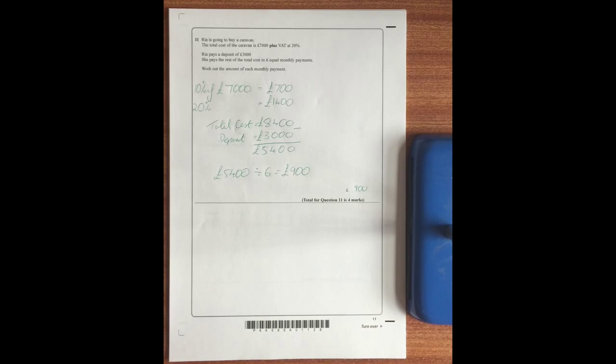Question 11. Ria is going to buy a caravan. The total cost of the caravan is £7,000 plus 20% VAT. Ria pays a £3,000 deposit and the rest in 6 equal monthly payments. Work out the amount of each monthly payment.